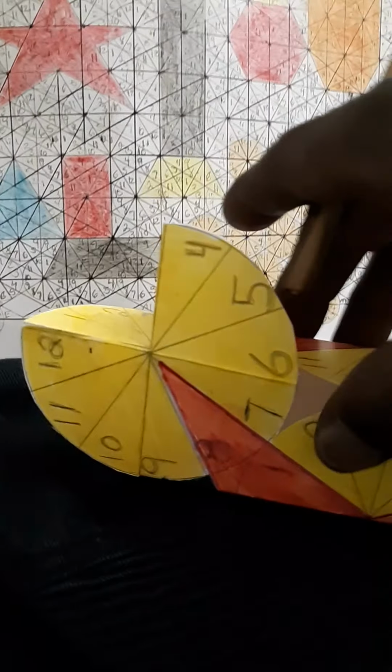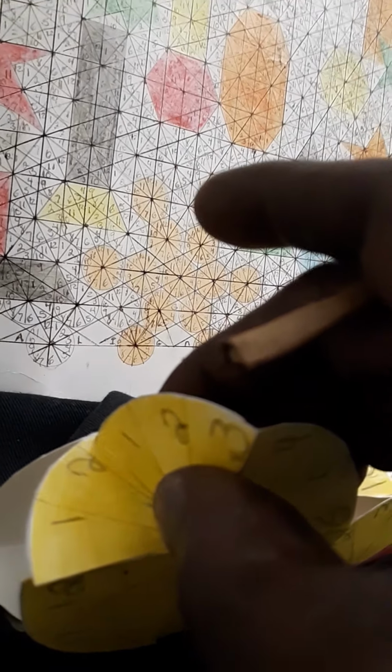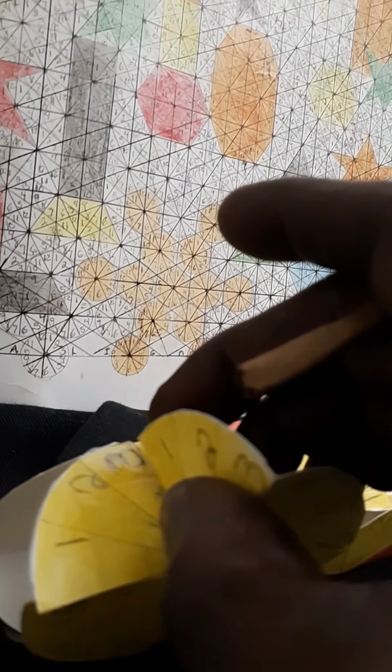Okay, same thing over here. Let's look at this side over here. All right, what is this? Here, 1 and 1 is 2. 1 and 2 is 3. 1 and 3 is 4.